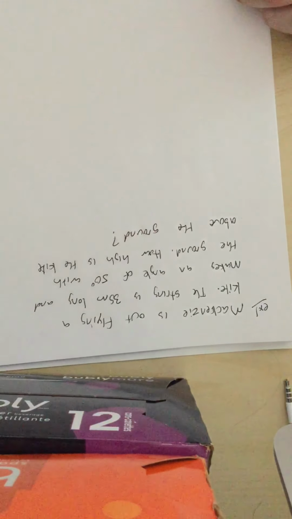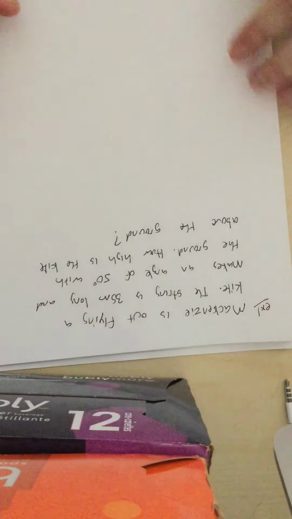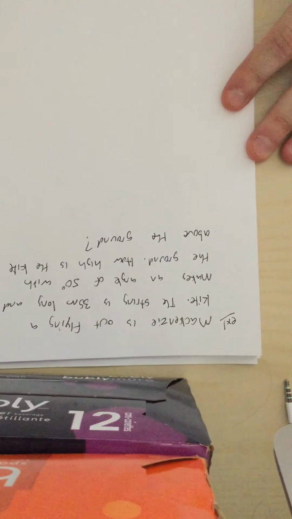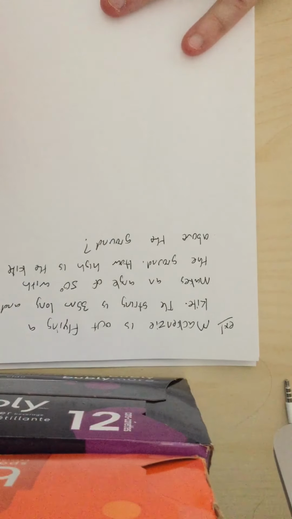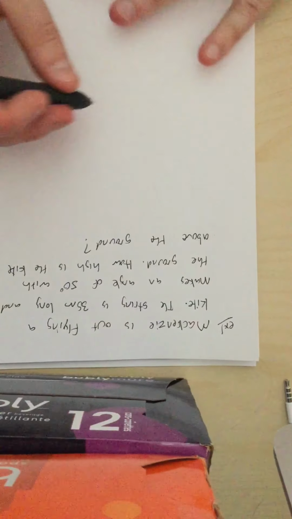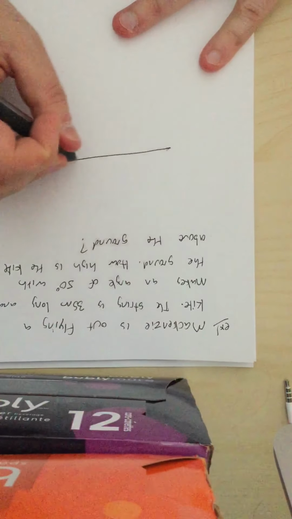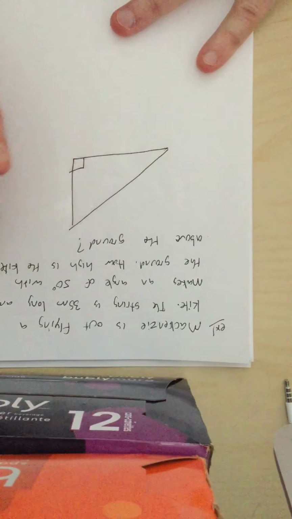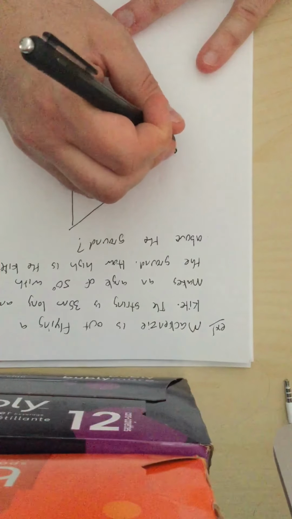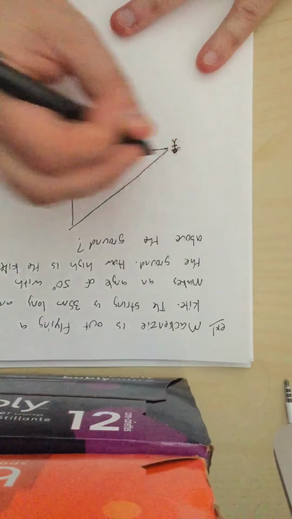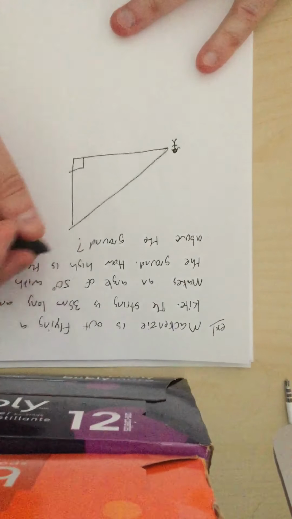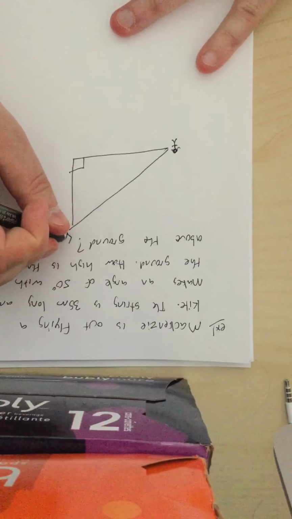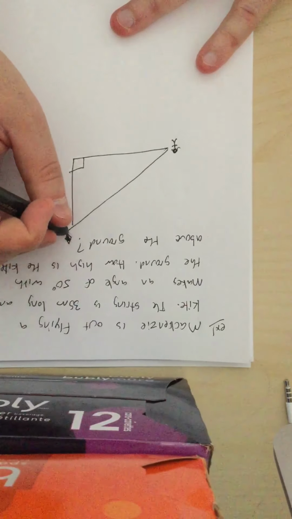So our goal for all these things is going to be to draw a right angle triangle. If we can draw a right angle triangle and put the right numbers on, it's going to be fairly easy to solve. You could draw it in a very pretty way, but you don't have to. So if you want, you could say, okay, here's Mackenzie, and she has the kite, and there's the string.